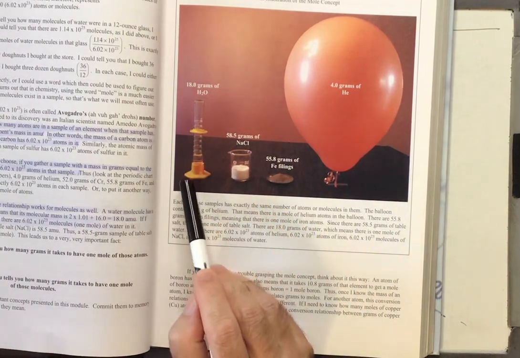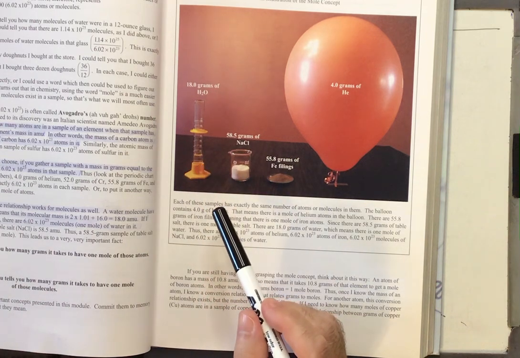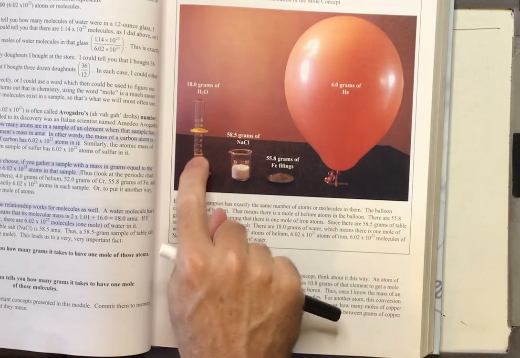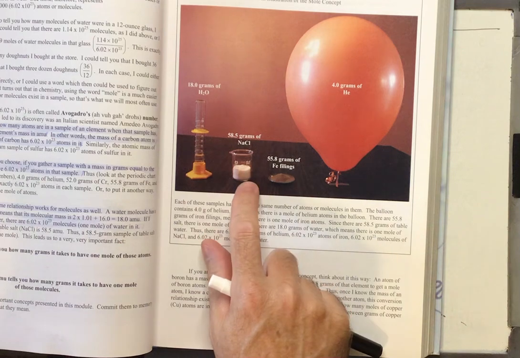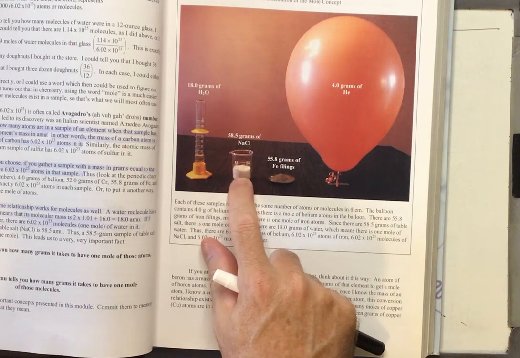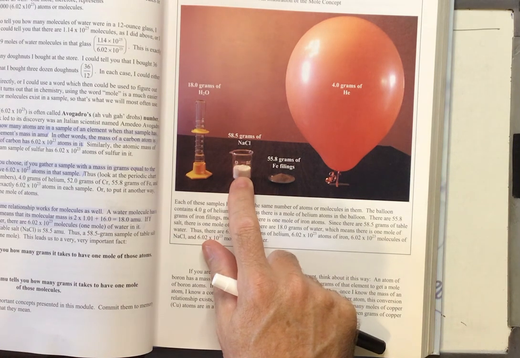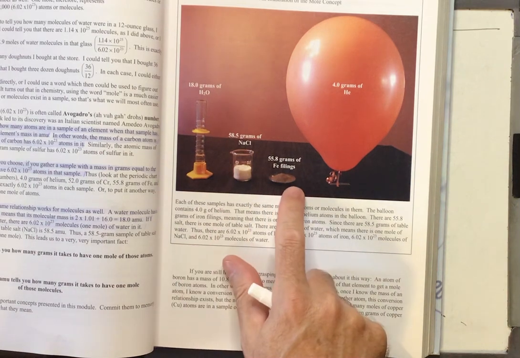That's a mole of water. That means there's 6.02 times 10 to the 23rd molecules in 18 grams of water. For sodium chloride, right there in that beaker, there's 6.02 times 10 to the 23rd molecules of sodium chloride. It happens to add up to 58.5 grams. There's a watch glass with iron filings on it.